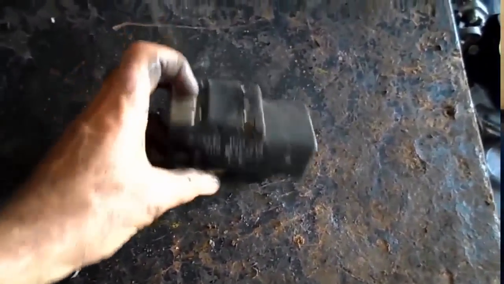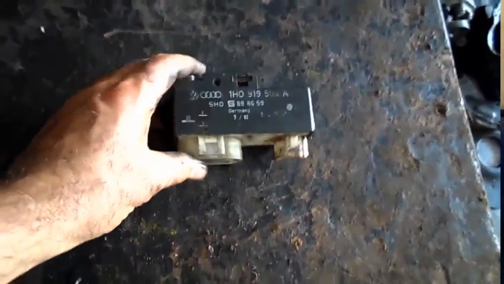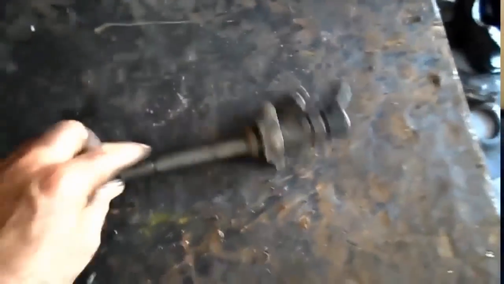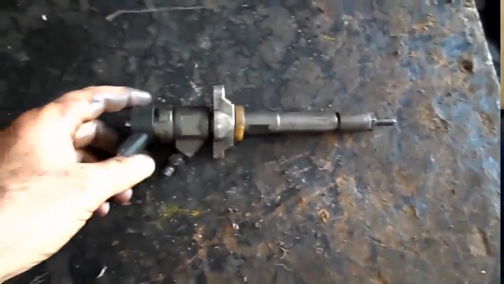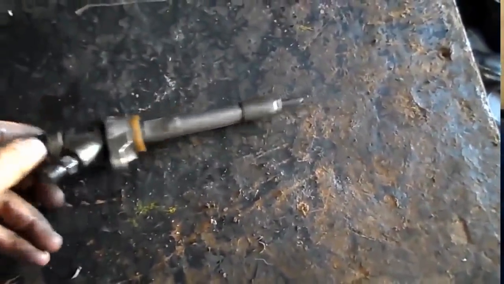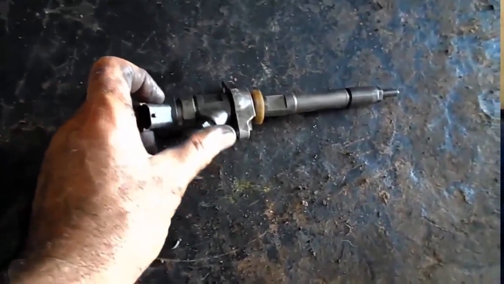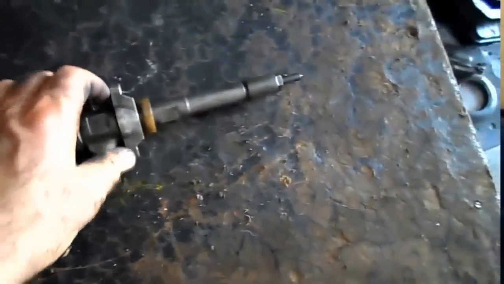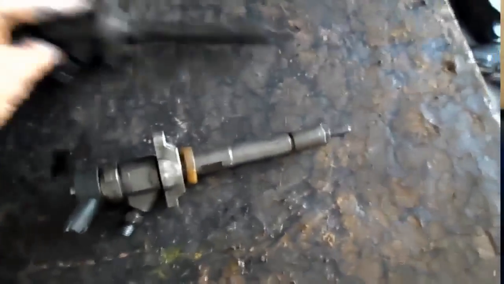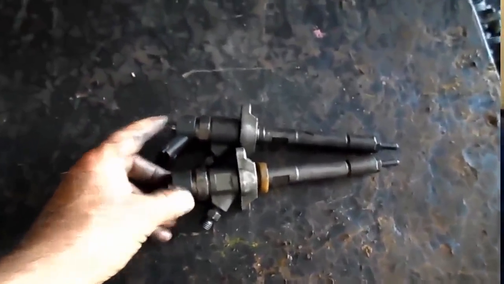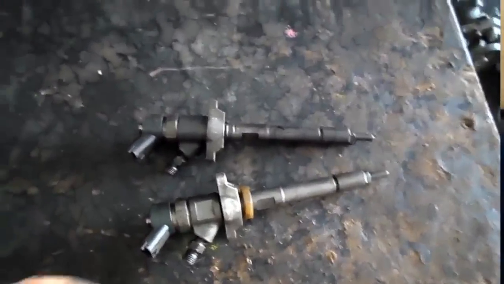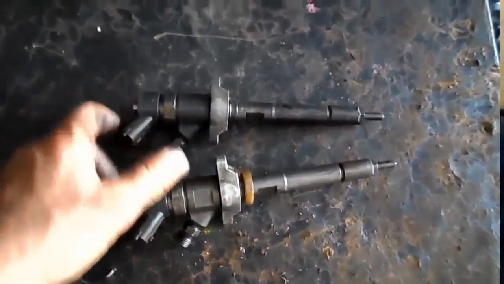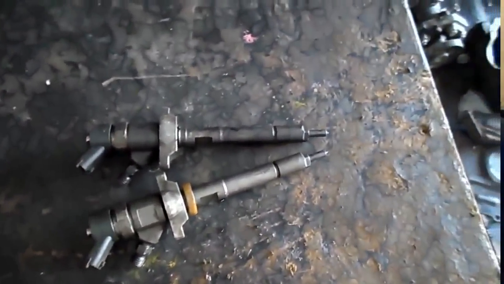This is gas oil injectors. This is the outlet. This is the input, gasoline and electric wire. Another type of injector. Gasoline injectors. We try to show you the maximum, at least you know what it looks like.